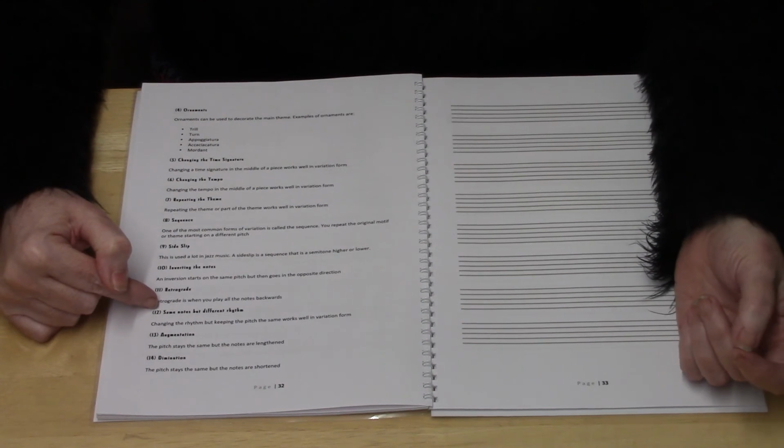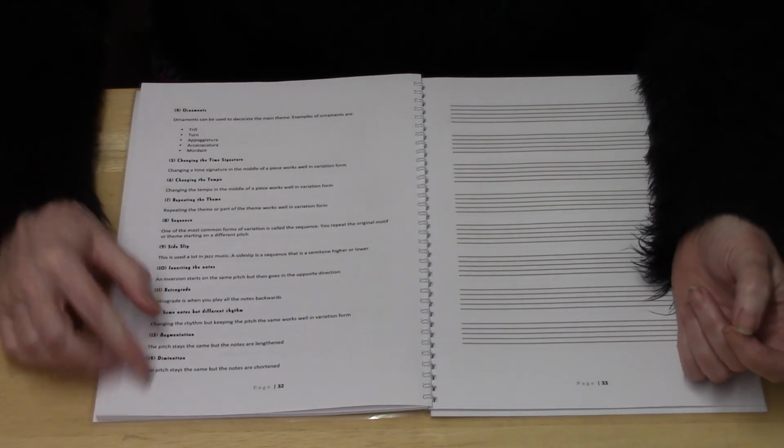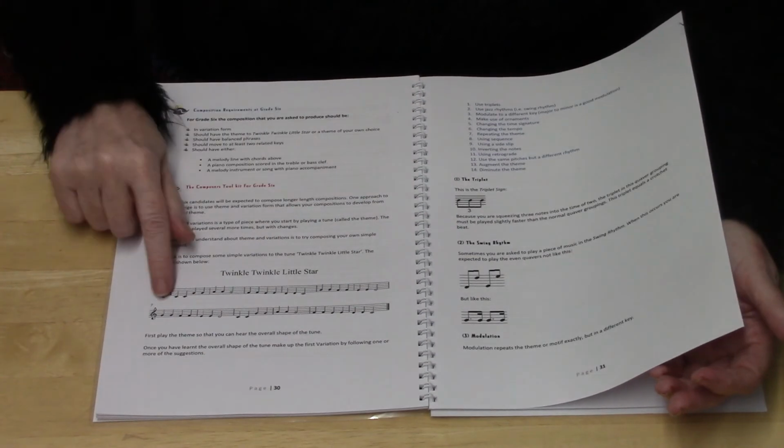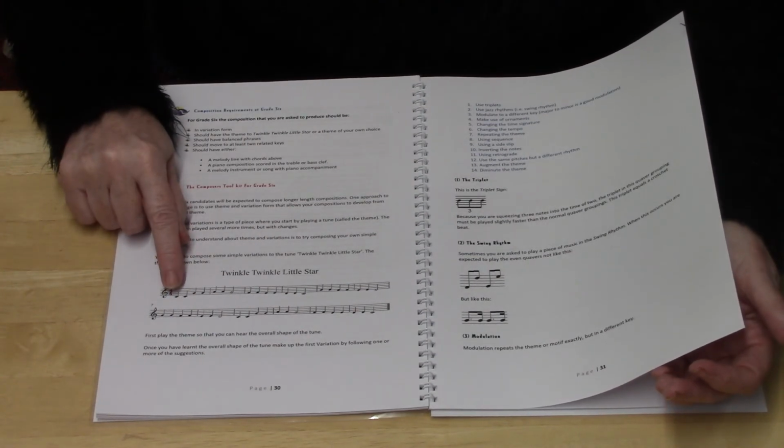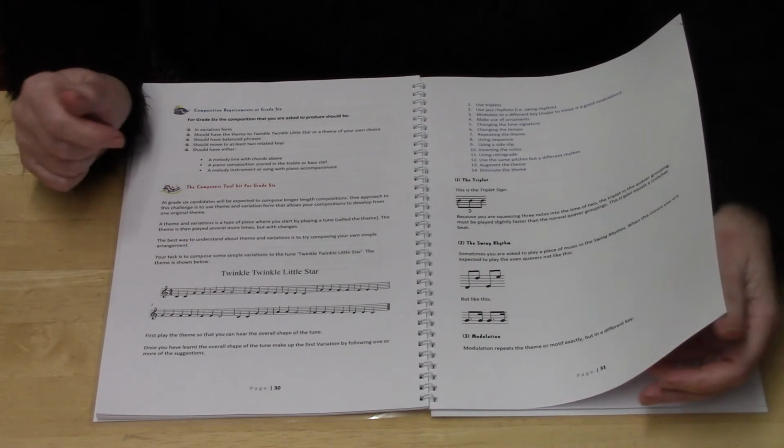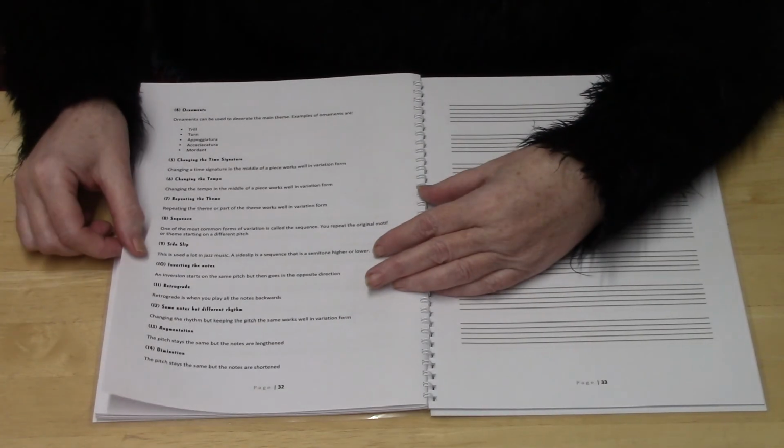And then the same notes but different rhythms. So you could change the crotchets in Twinkle Twinkle to quavers. C, C, C, C, G, G, G, G, and there you're repeating the notes, causing another variation.